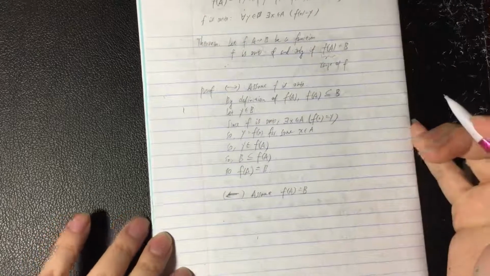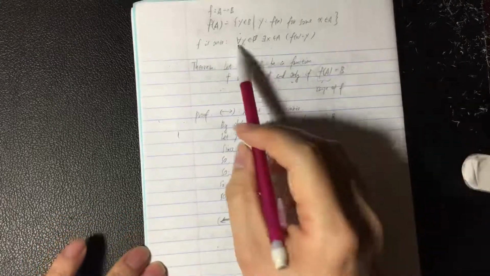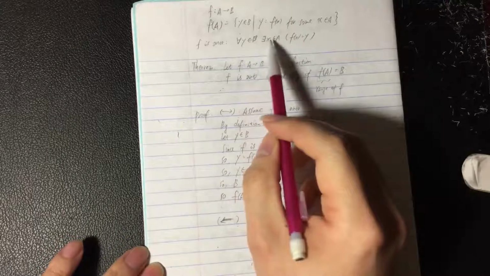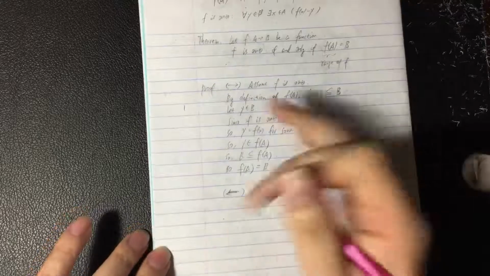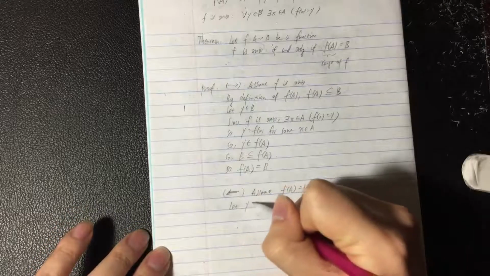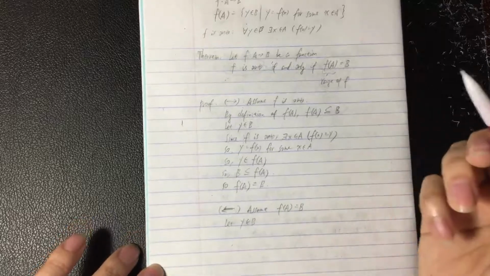Assume f of A equal to B. We try to prove f is onto. So try to prove for all y in B, there's x in A, such that f of x equal to y. So let y belong to B.